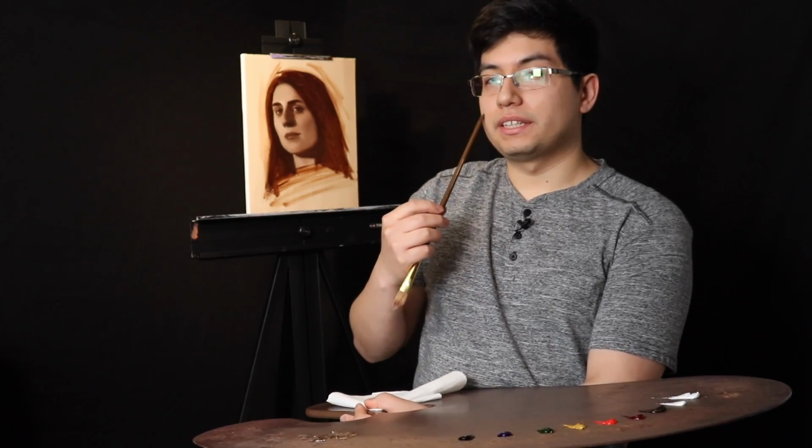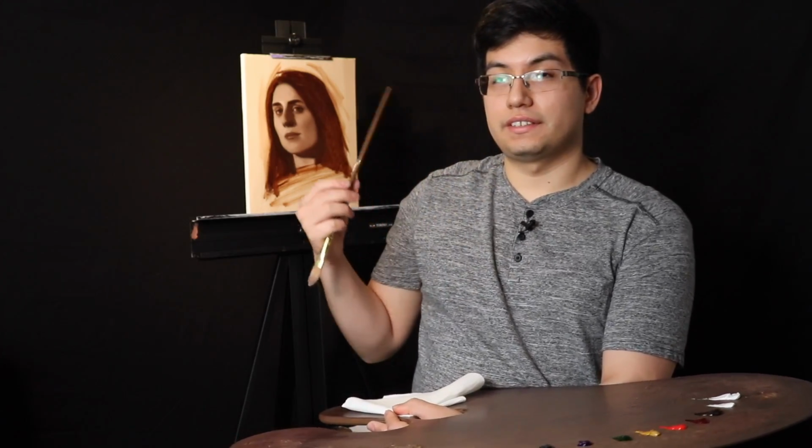Now there are much more color variations, like pinkish tones on our cheeks, maybe some yellowish hues on our foreheads and some greens down here, but we're going to apply those more advanced color changes in the next stage. That's going to be the perceptual color stage. So let's go ahead and start mixing up some colors.